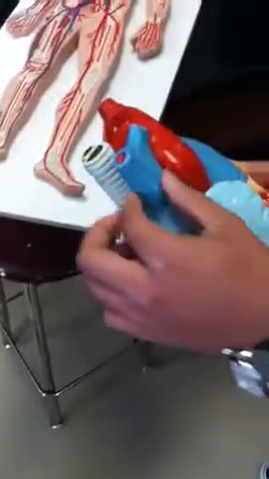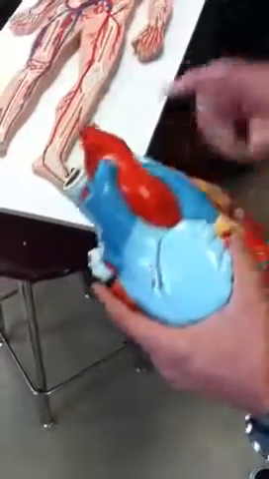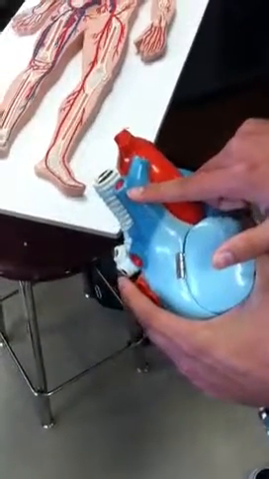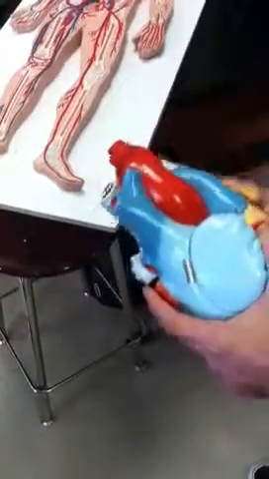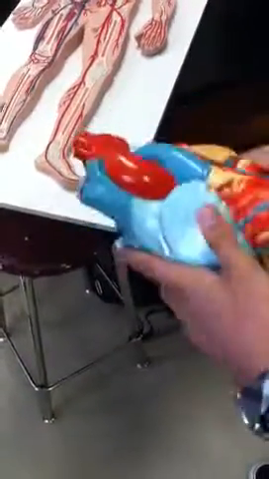This whole thing is called the superior vena cava, inferior vena cava, and this part right here is the brachiocephalic vein. This circle right here. And I think that's about it.